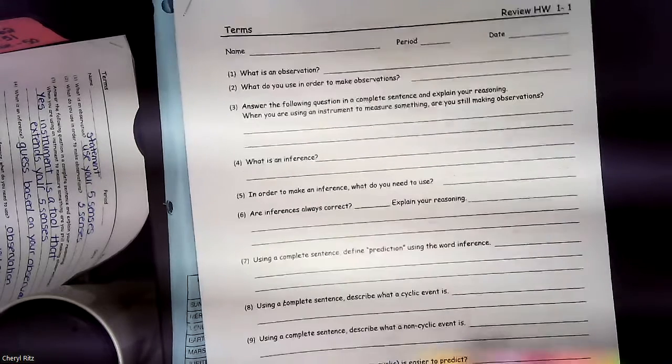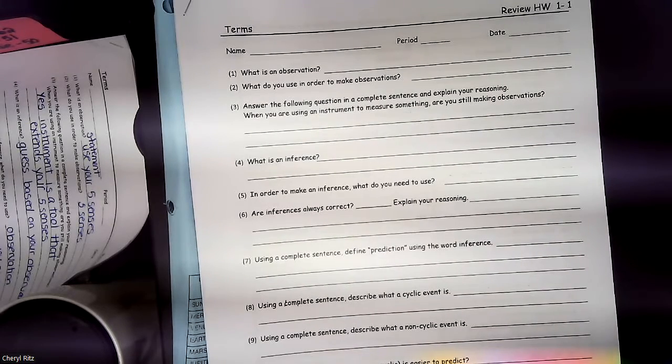So we're going to touch on this first chapter. If you remember the first chapter, that's when we did observation, inference, prediction, and density stuff.